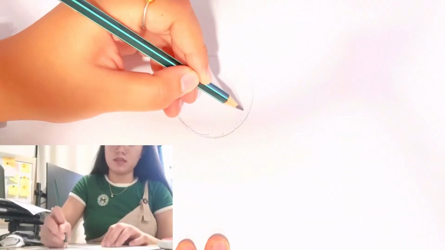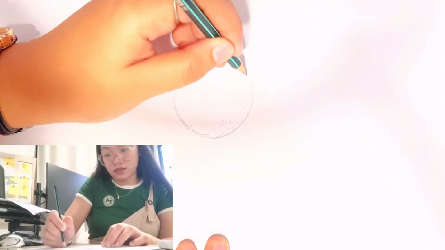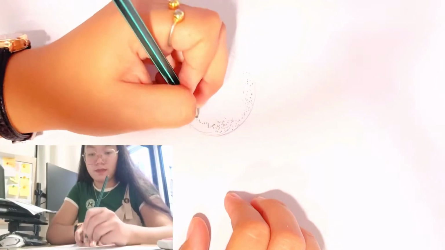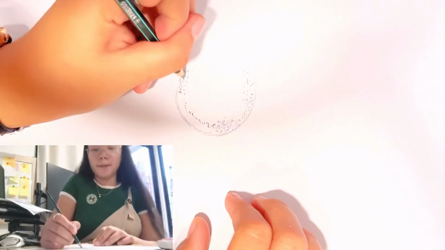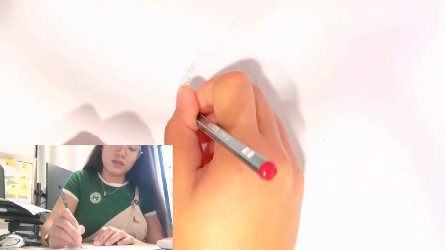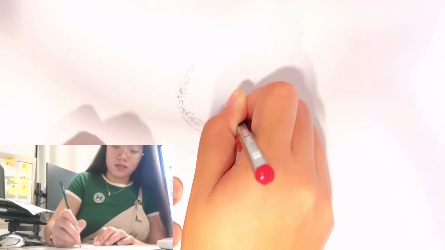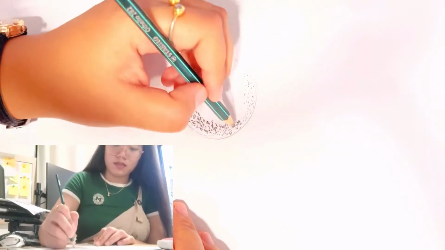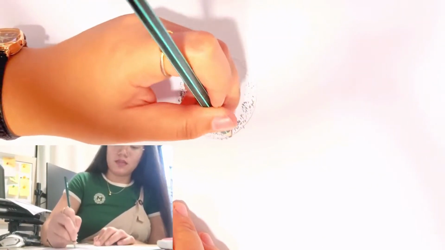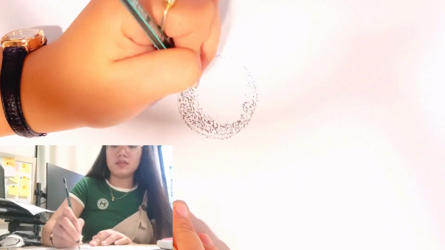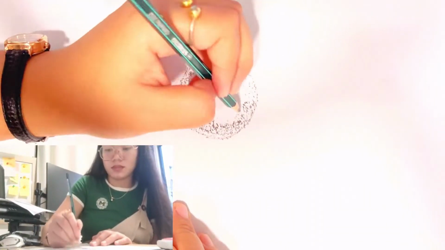Okay, let's move on to the next method. We have here the time-consuming method. I'm just joking. It's called stippling. It's not actually a line. It is applying countless small dots to build up darker values in a drawing. The density of the dots determines the value produced. Okay, and yes, I took 10 to 15 minutes to do this sphere, just to put small dots on it. Yeah, it's time consuming, but still enjoyable.